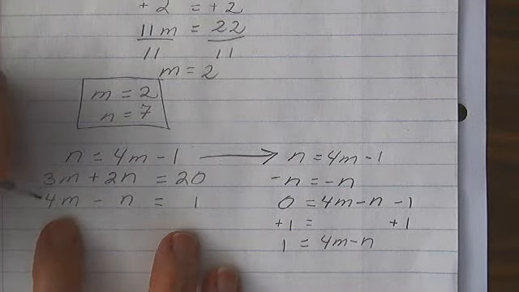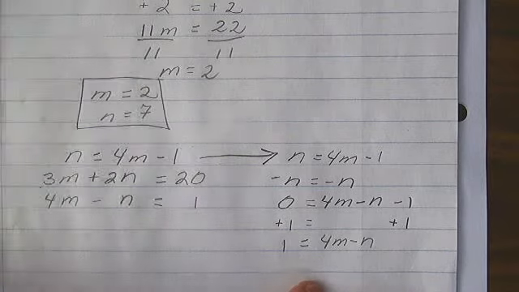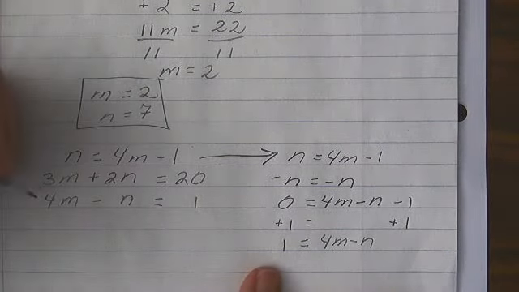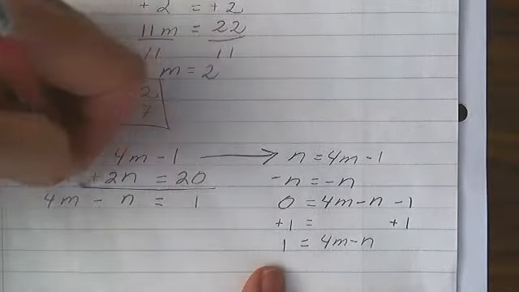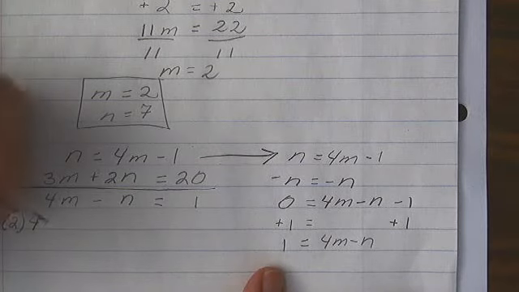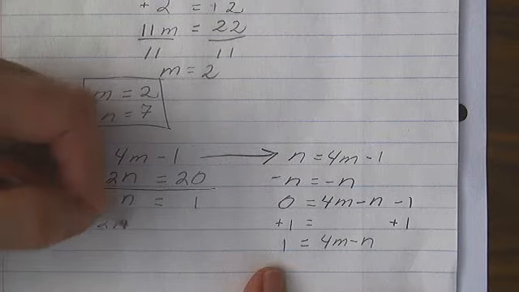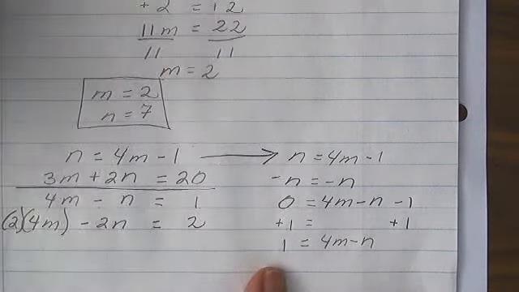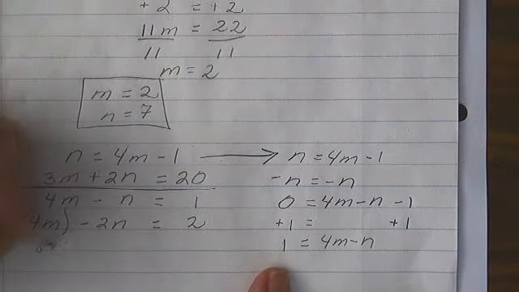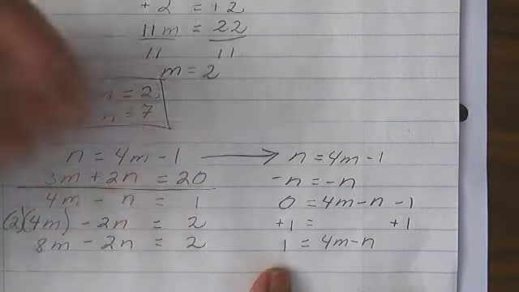For my second equation, I am going to multiply every term by 2. Two times 4m minus 2 times n equals 2. 8m minus 2n equals 2.